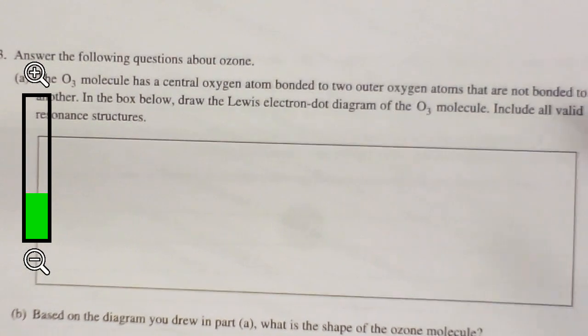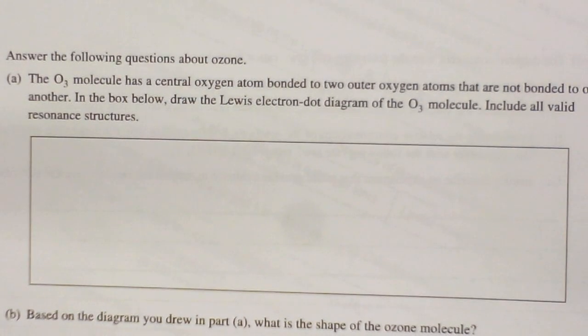The ozone molecule has a central oxygen atom bonded to two outer oxygen atoms that are not bonded to one another. In the box below, draw the Lewis dot diagram of the ozone molecule and include all the resonance structures.